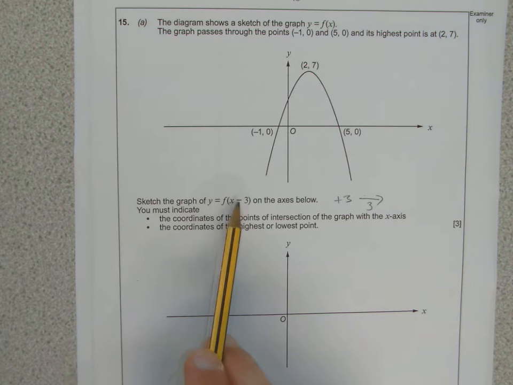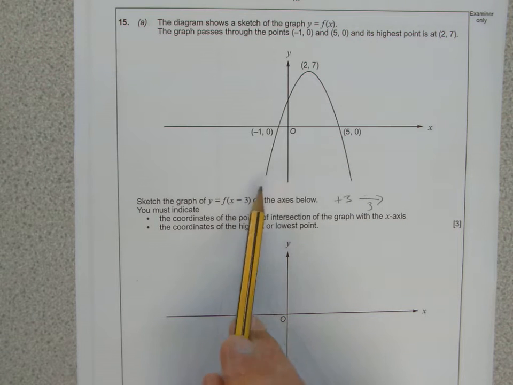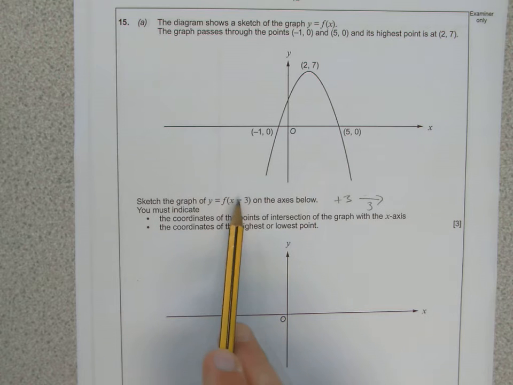So you've always got to do the opposite. You've got to think opposite. You can't think as though it's negative, so you're going backwards. No, you do the opposite, plus 3. So we shift it to the right.